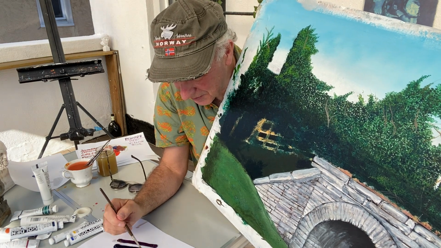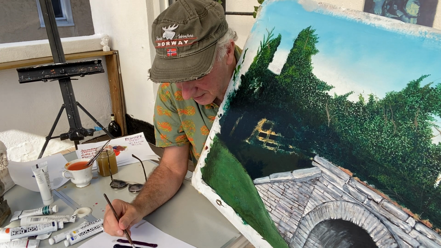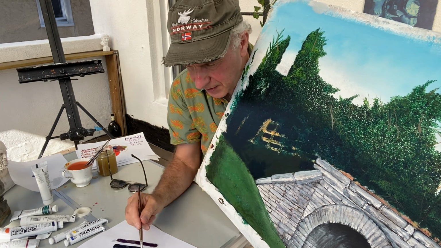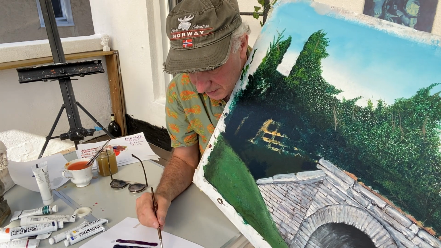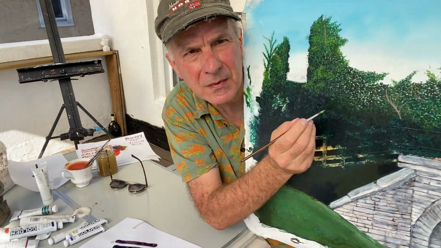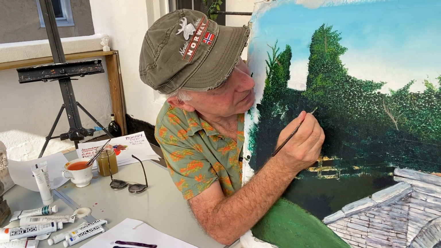I'm starting to make use of the paint. You see, I'm starting to do all those leaves, and you can see how labour intensive it is, because each one is different colours. You can see that dot by dot by dot by dot by dot building it up.